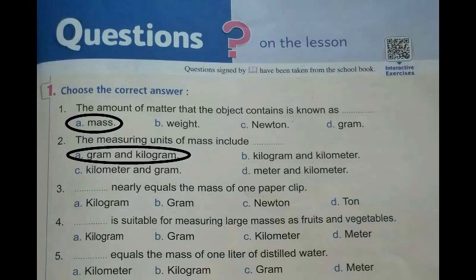عندنا نقط nearly equals the mass of one paper clip. احنا كنا واخدين ان تقريبا كتلة البيبر كليب تساوي قد ايه تقريبا؟ هي كتلة صغيرة جدا 1 جرام، يبقى هي الجرام. عندنا A كيلوغرام، B جرام، C نيوتن، D طن. الإجابة الصحيحة B جرام.